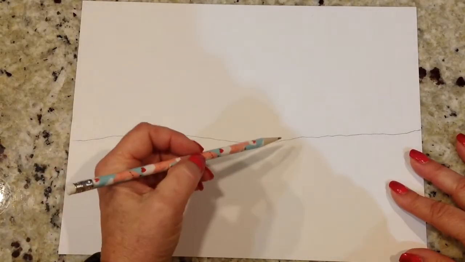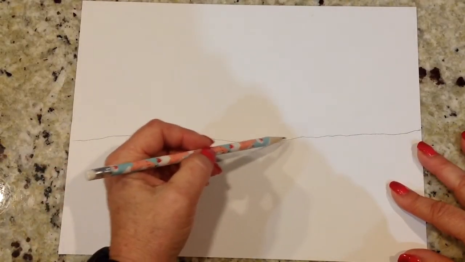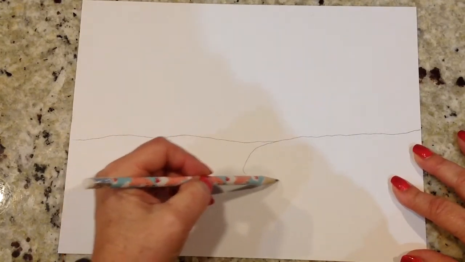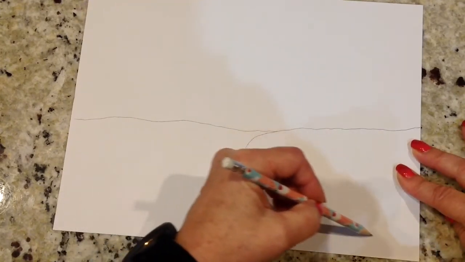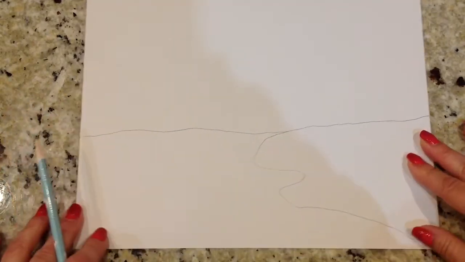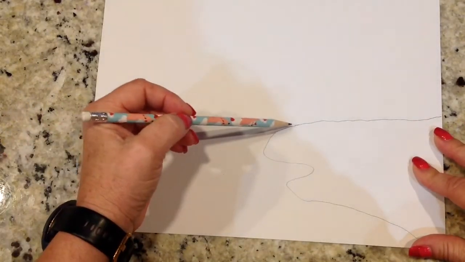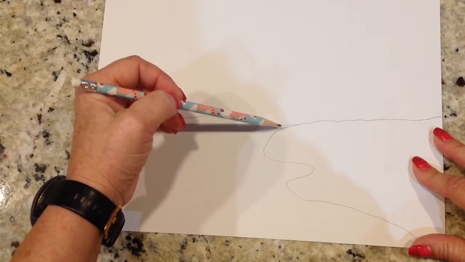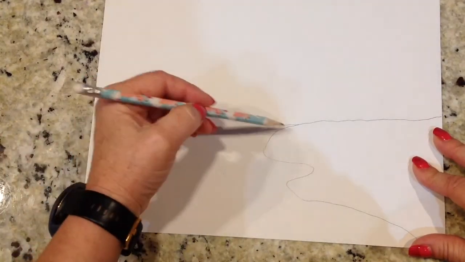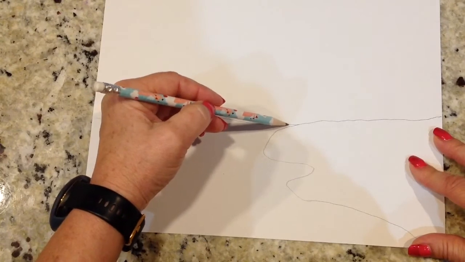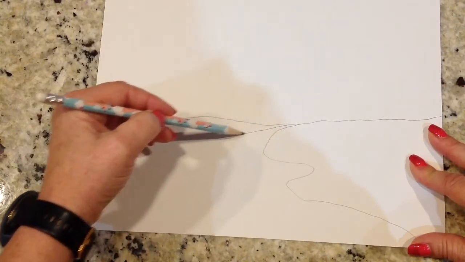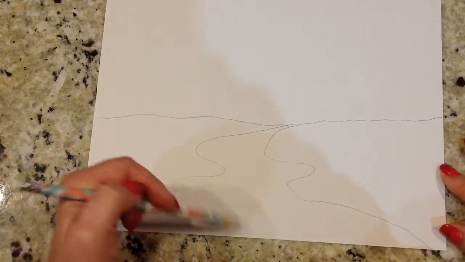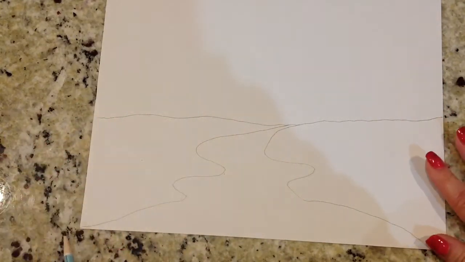We're going to use about midpoint on that horizon line and draw a wiggly, squiggly line that goes back toward the corner of the paper. Now we're going to do the same thing, because the mountain stream will be thin, long ways away from us, and wide close up. So let's make that line skinny, wiggly, squiggly, and back to the opposite corner. Now we have the beginning of a mountain stream.